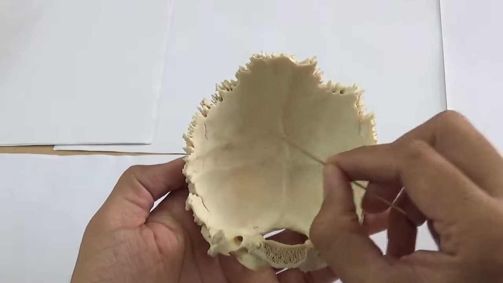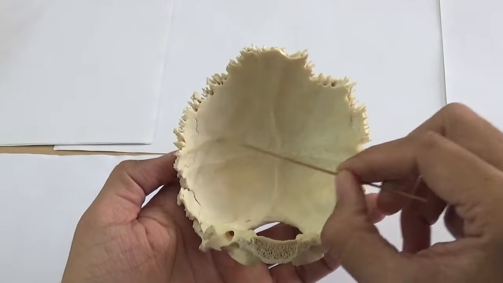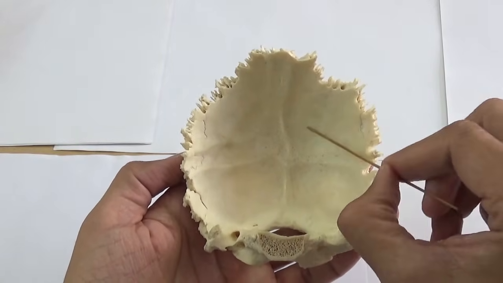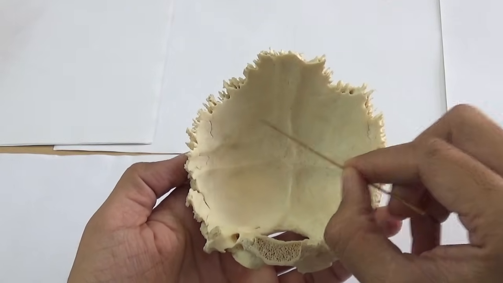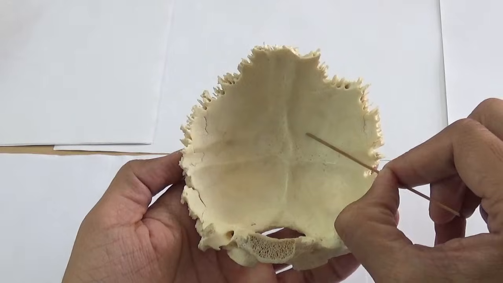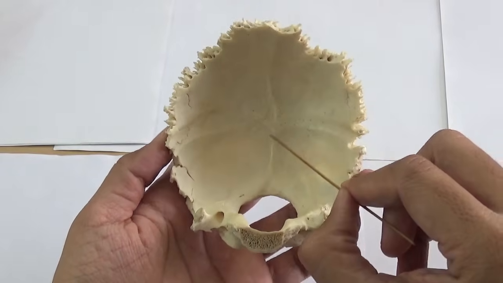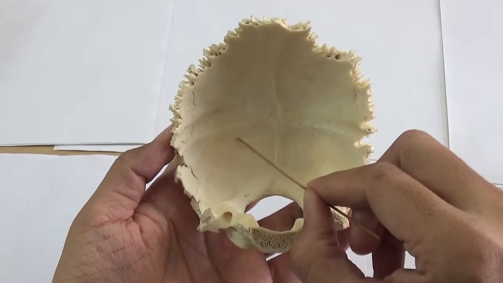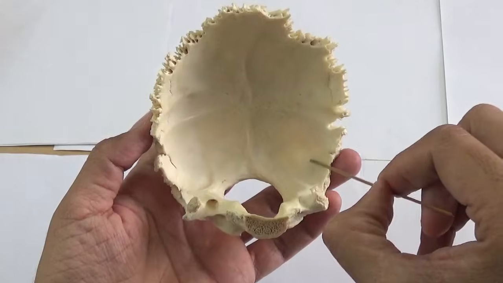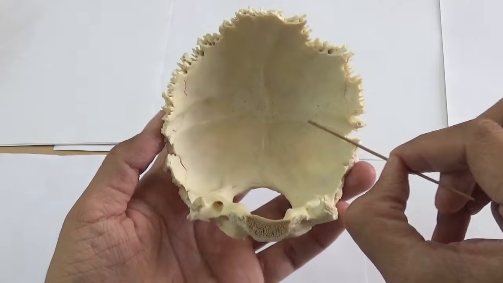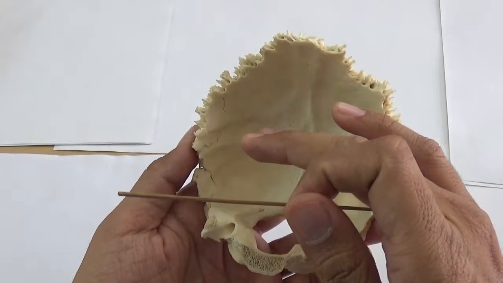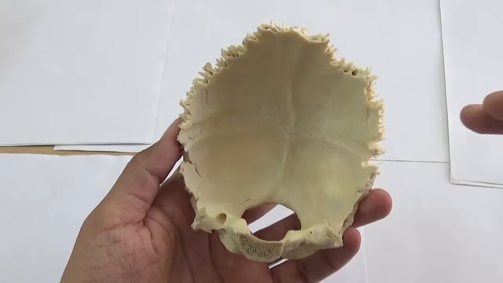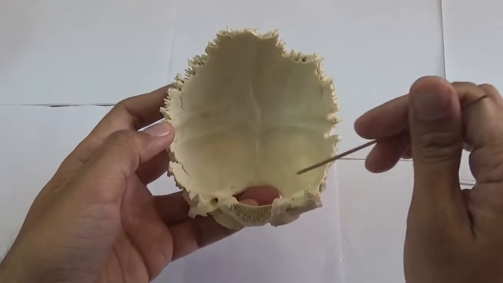Now there are 4 depressions or 4 fossae related to this cruciform sulci, one on either side of this sagittal sulcus, and these are triangular in shape and they are lodging the posterior pole of the cerebrum. 2 below are quadrilateral in shape on either side of the internal occipital crest, and these will lodge the cerebellar hemispheres. So over here there will be attachment of the tentorium cerebelli, and this will divide this posterior cranial fossa into supratentorial and infratentorial compartments. So this is regarding the internal surface.